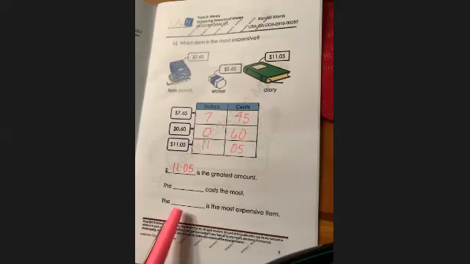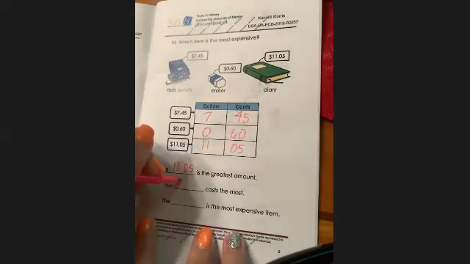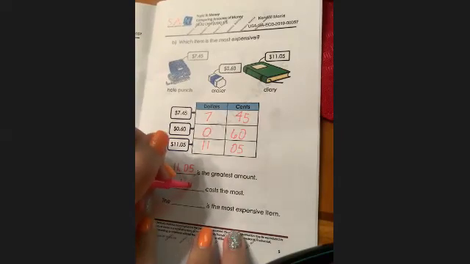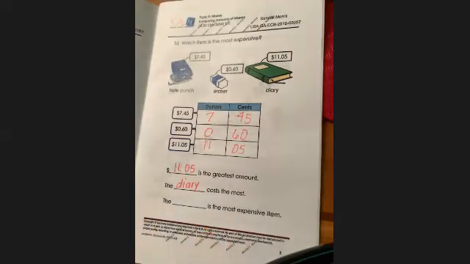Okay, and then Kendall, that means that which item costs the most? The item that costs the most is the diary. Good. So we're going to put diary on that middle blank.